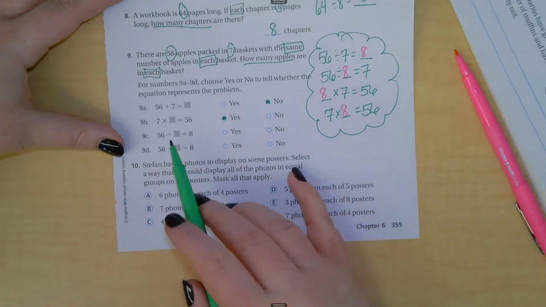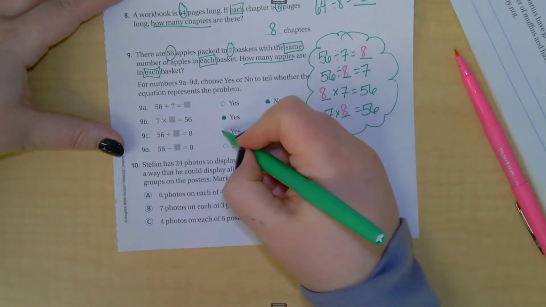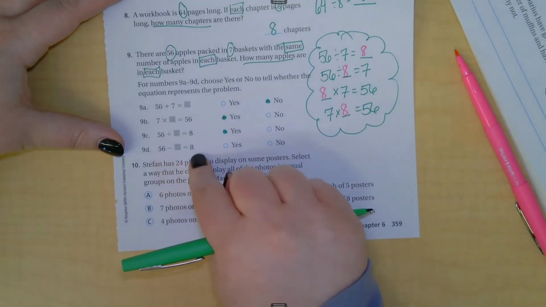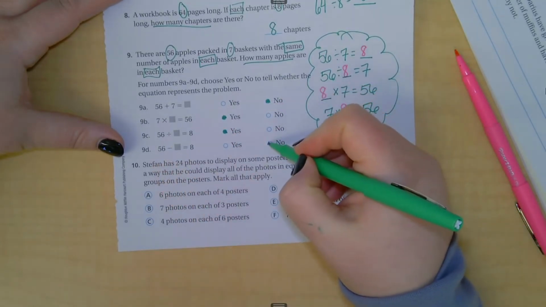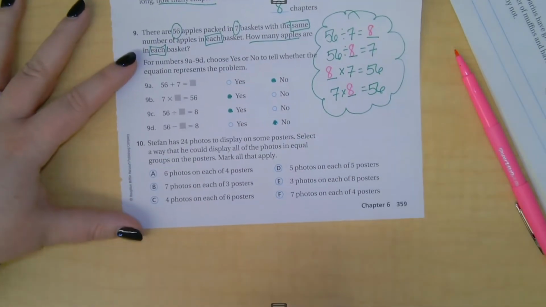So now do you see this problem over there? It's right there. So yes. What about 56 minus blank equals 8? No. No, ma'am. Write out those fact families. They will help you.